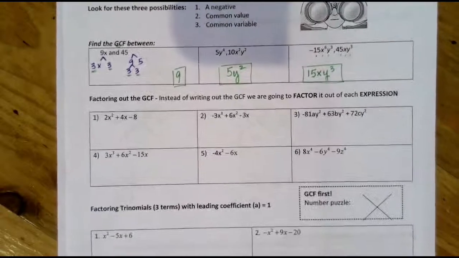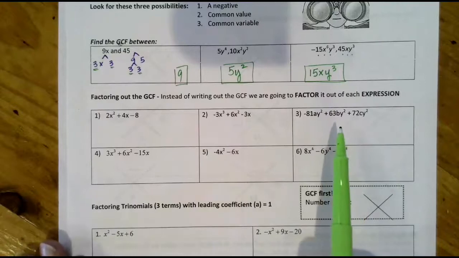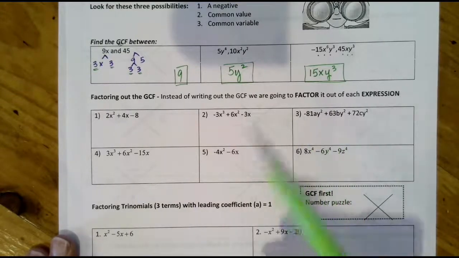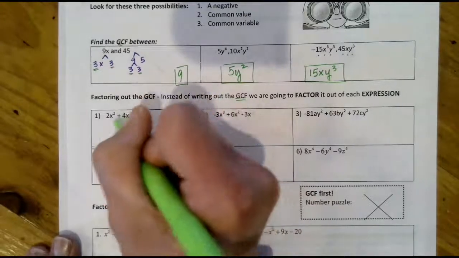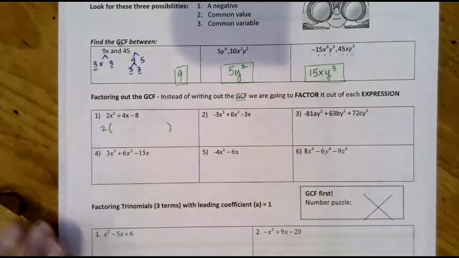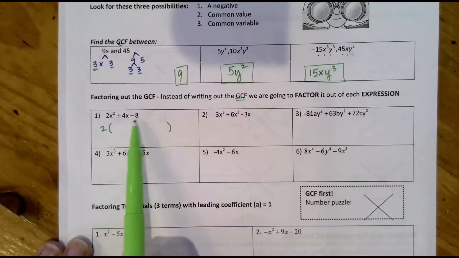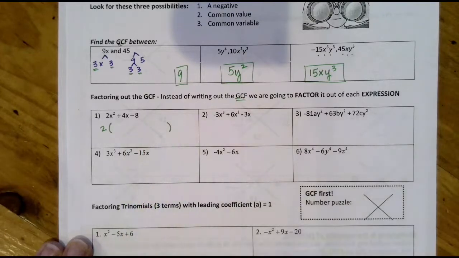When we have a polynomial expression, which is what you're looking at here, you want to try to find the greatest factor first that can come out. And when we factor it out, we're going to pull it out and undistribute. So with our distributive property, we take that coefficient and we share it out to every single term.